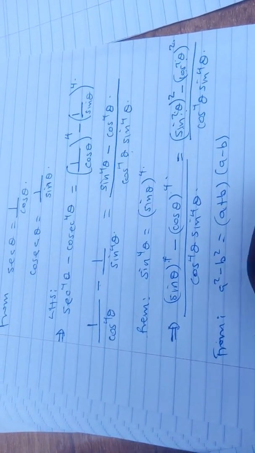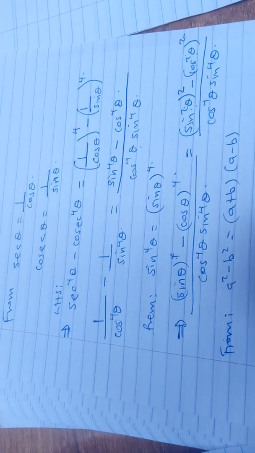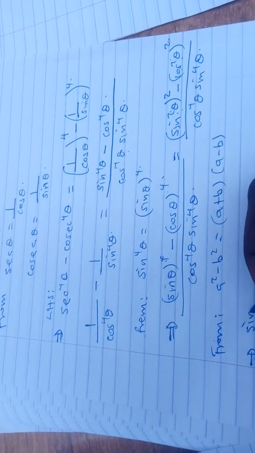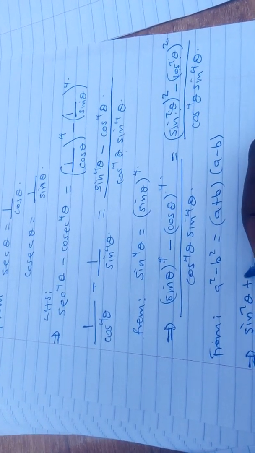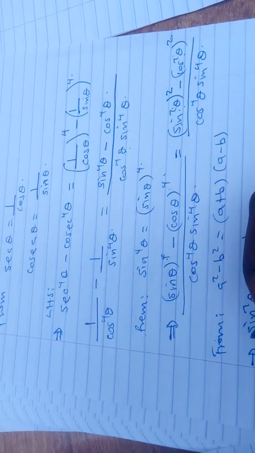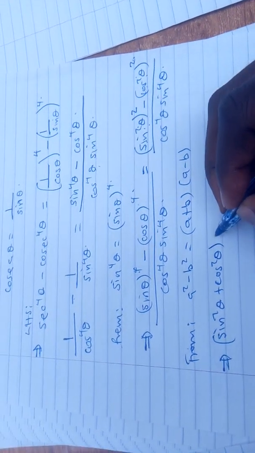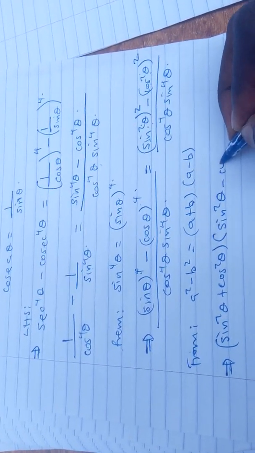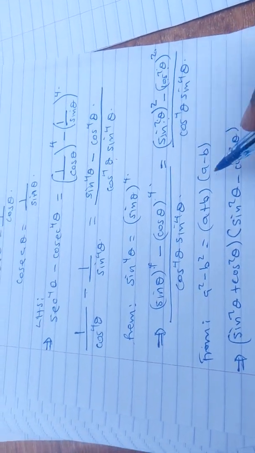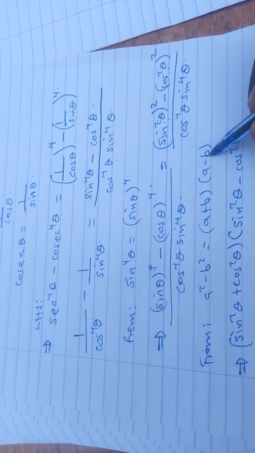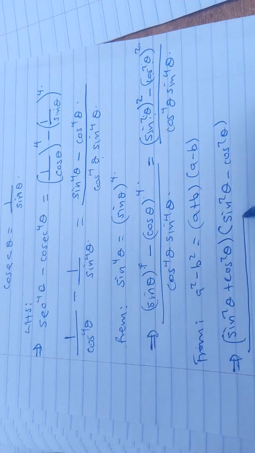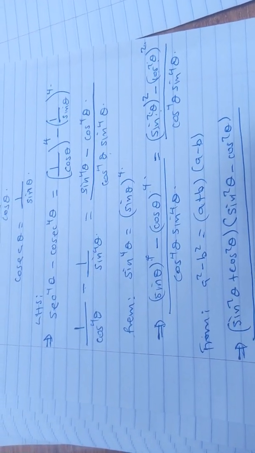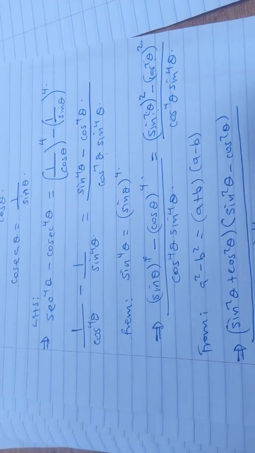Our a is sine squared, our b is cos squared. So up on the numerator we shall end up with sine squared theta plus cos squared theta being our first set, then into sine squared theta minus cos squared theta being our second set. I'm keeping the denominator because I am already seeing that it is where I want to be finally, so I cannot change it.